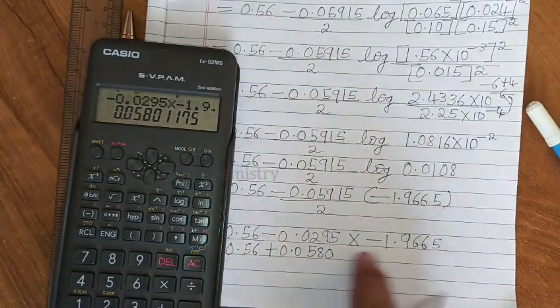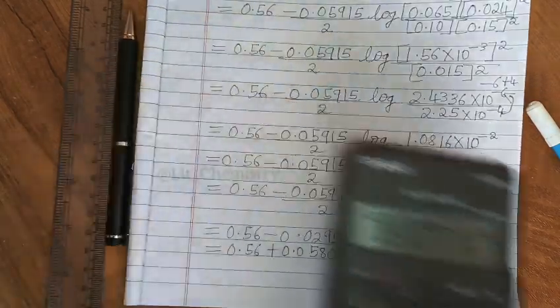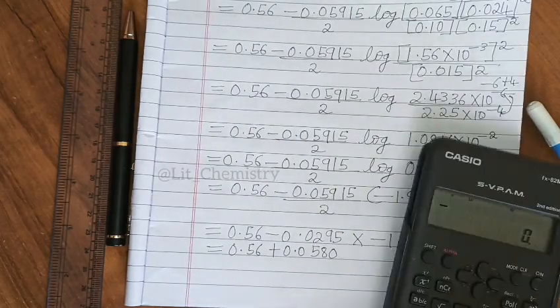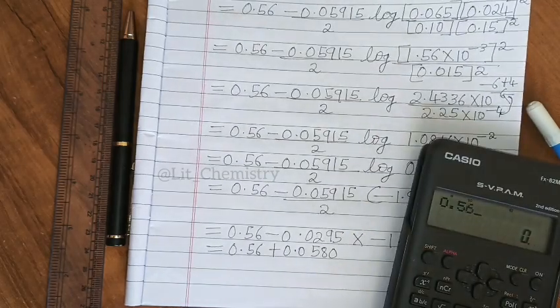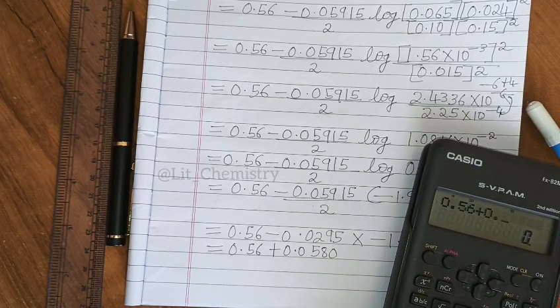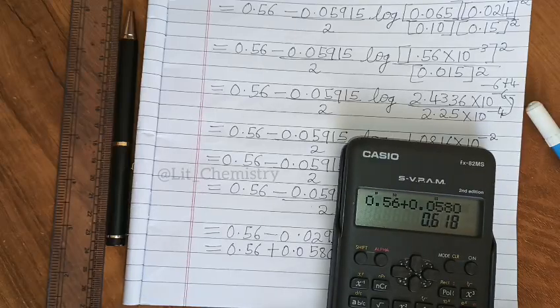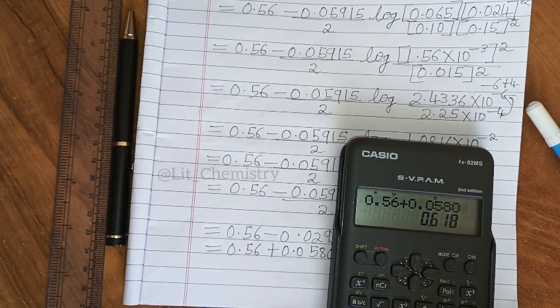Minus and minus becomes plus. So now we add this. Finally 0.56 plus 0.0580, that will be 0.618.